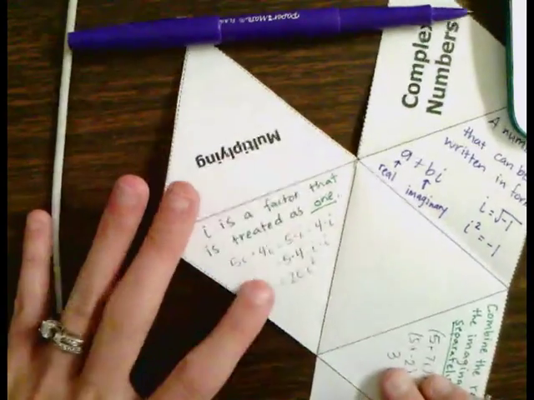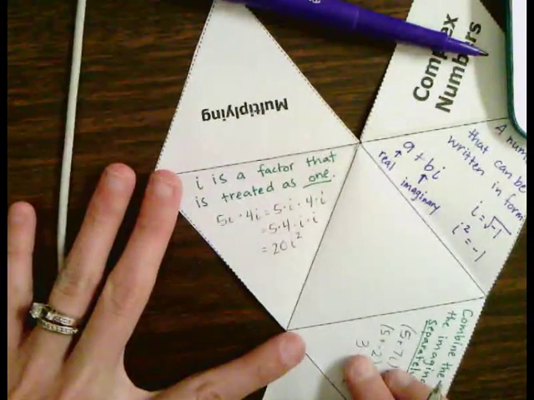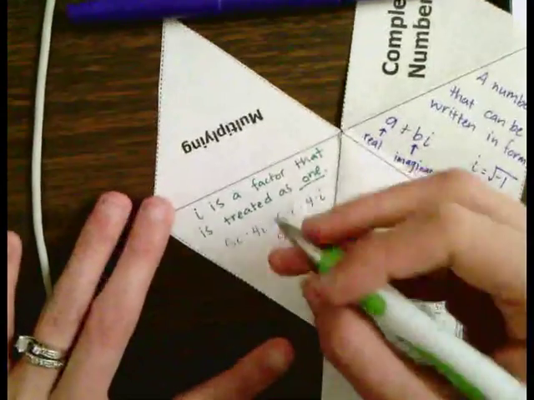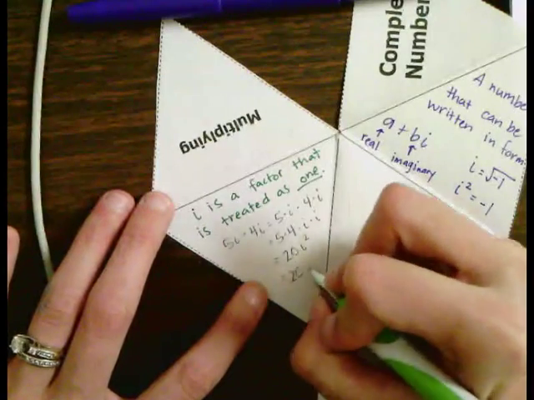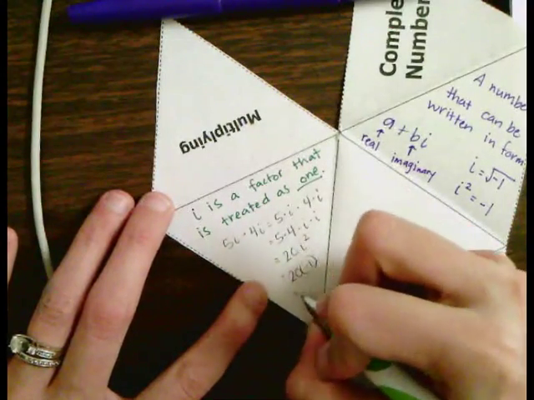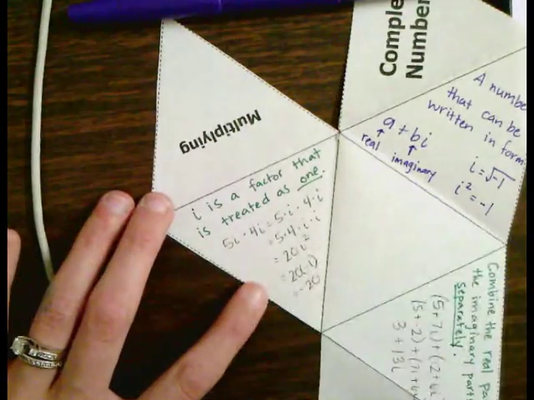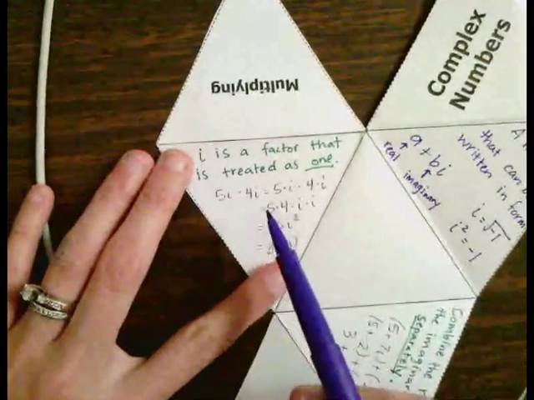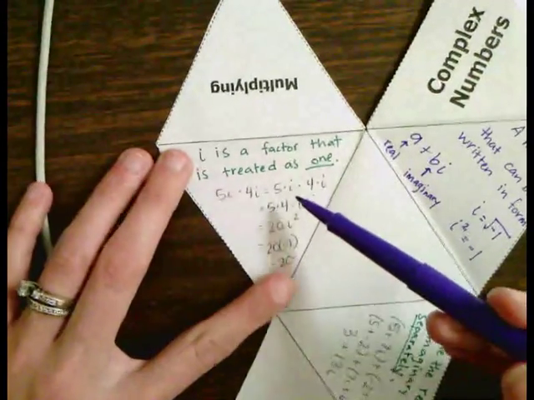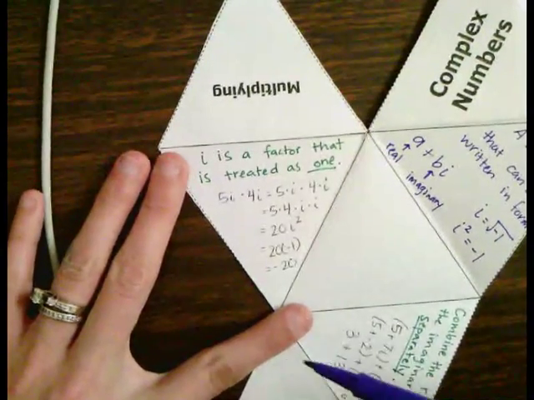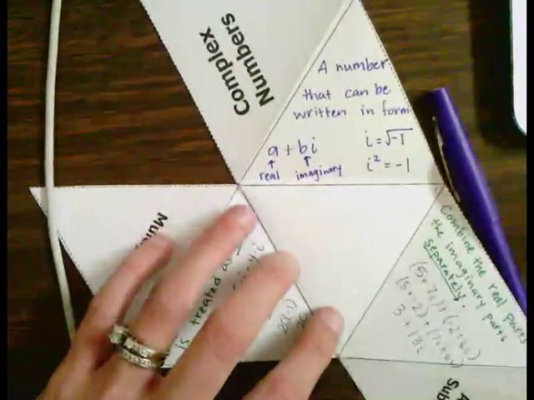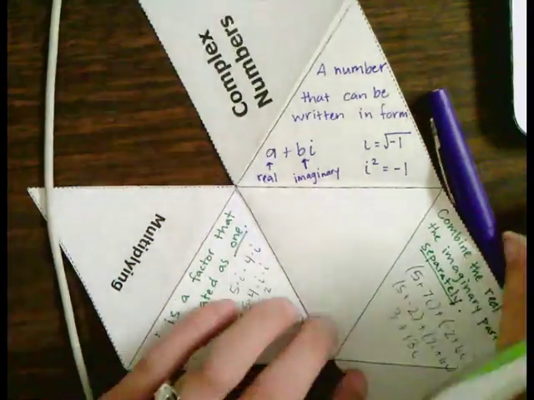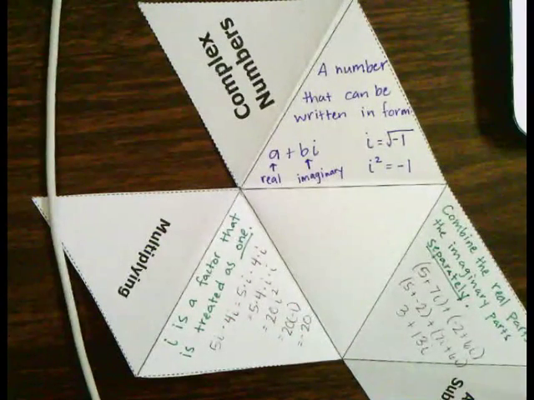i squared. Okay, and then as up here as we defined, i squared equals negative 1. So this equals 20 times negative 1, and that equals negative 20. Okay. Now you might think it's really strange that if you start with two i's, you're going to end up with a real number. I know that's really strange to think about, but I want to now go into using polynomial multiplication.